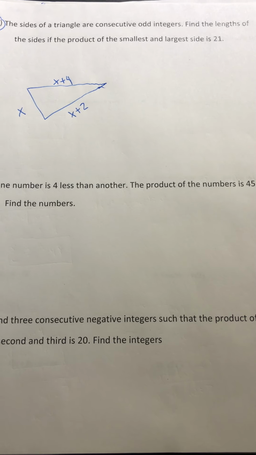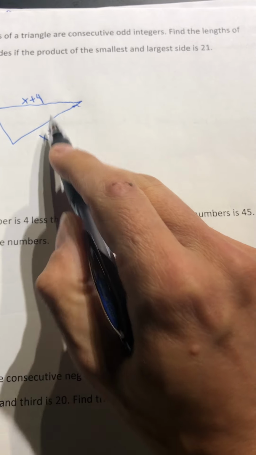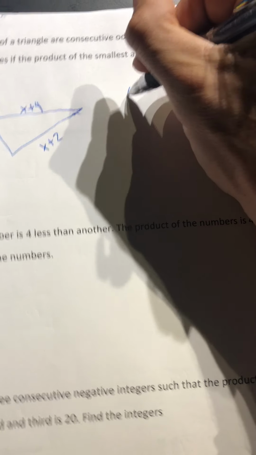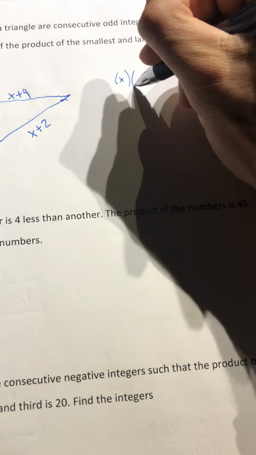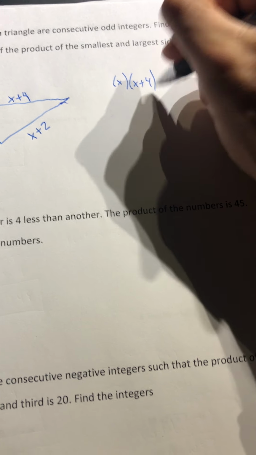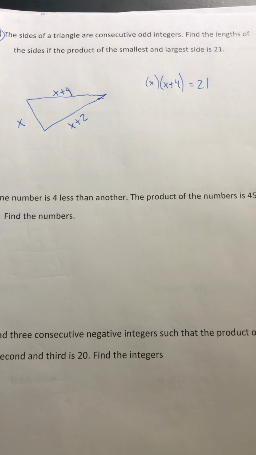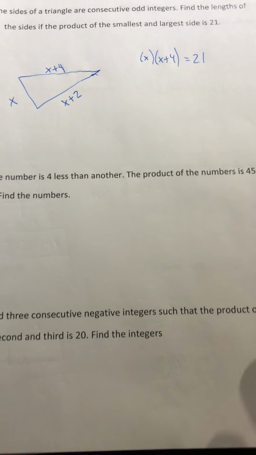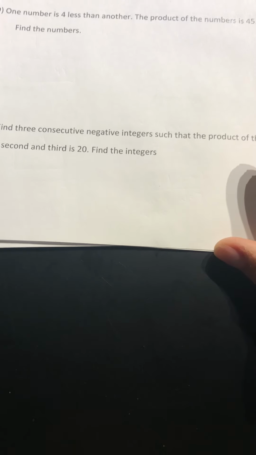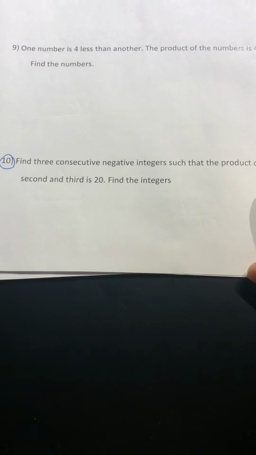Now it says find the lengths of the sides if the product of the smallest. Well, the smallest, I'm adding 2 and adding 4, so this must be the smallest. So the product is multiplication. The product of the smallest and largest is 21. So you'll solve that, and then you will reject the negative once again because we cannot have a negative length. I'm going to take a look down here. You're doing number 9 on your own. Finish up number 8. Do number 9 on your own.